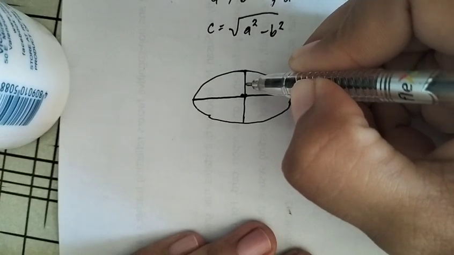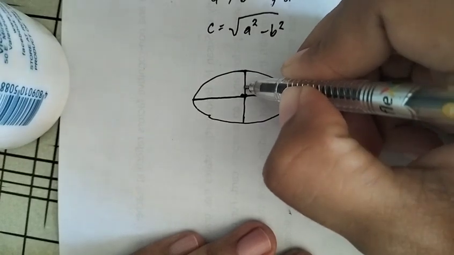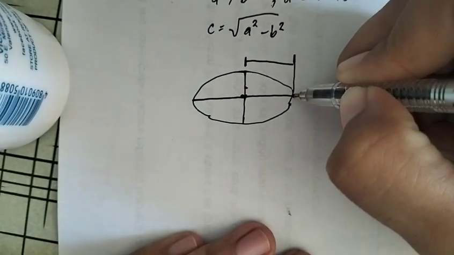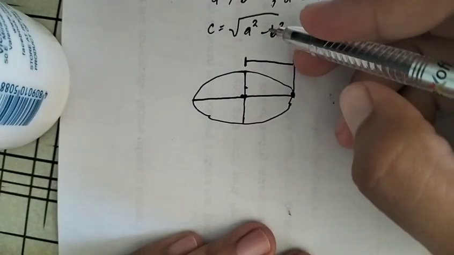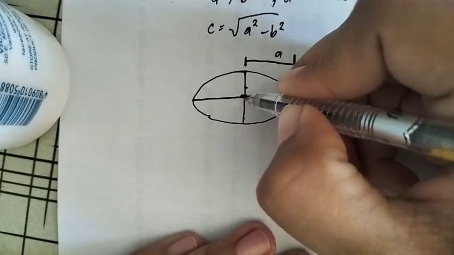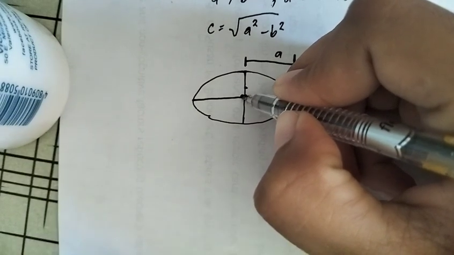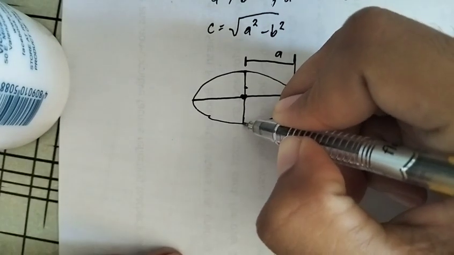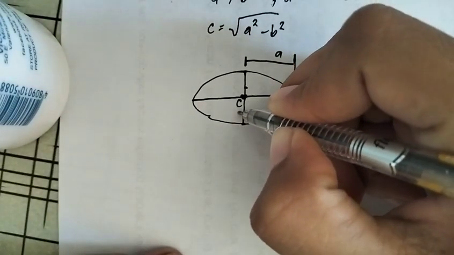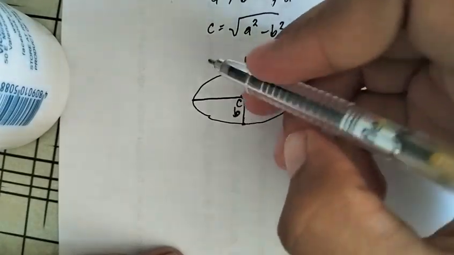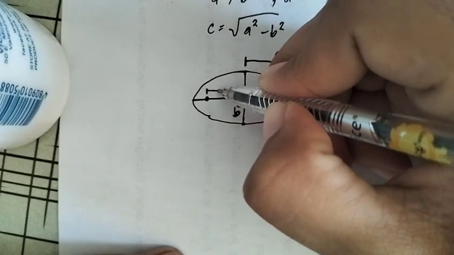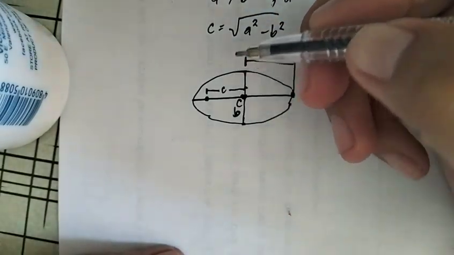So, a is the distance from the center to the endpoint, which is one of the vertices of your major axis, and then b is the distance from the center to the endpoint of your minor axis. And c is the distance from the focus to your center. Okay.